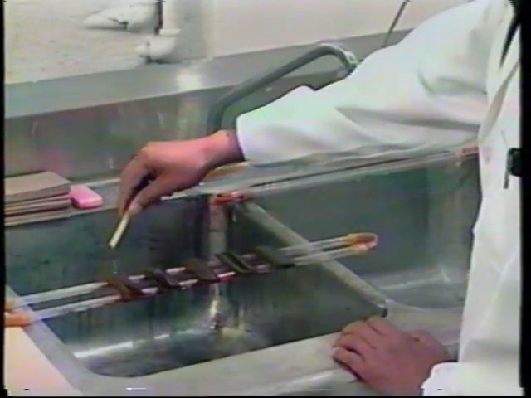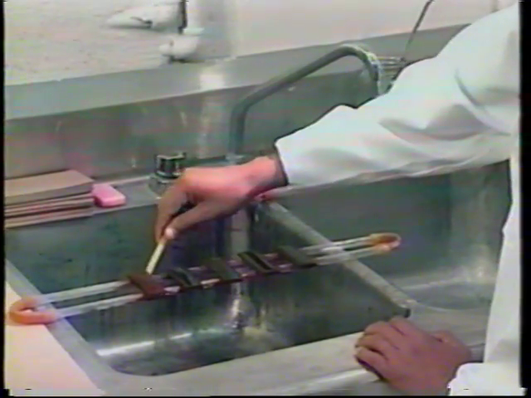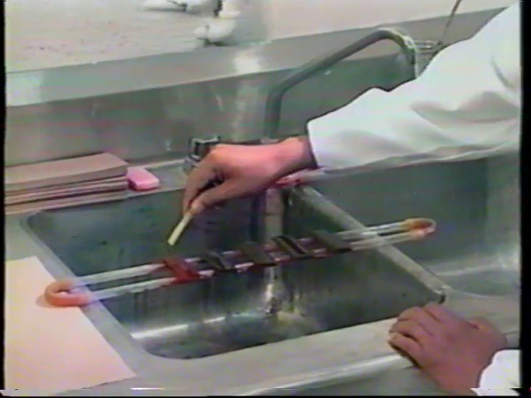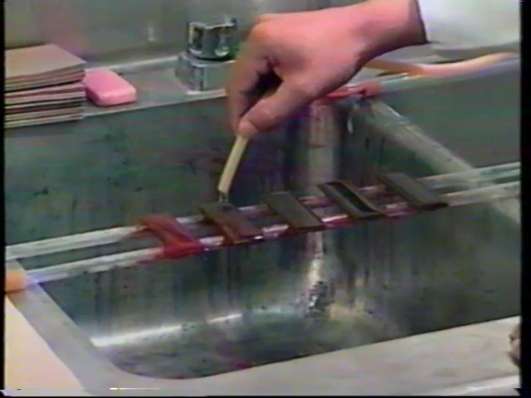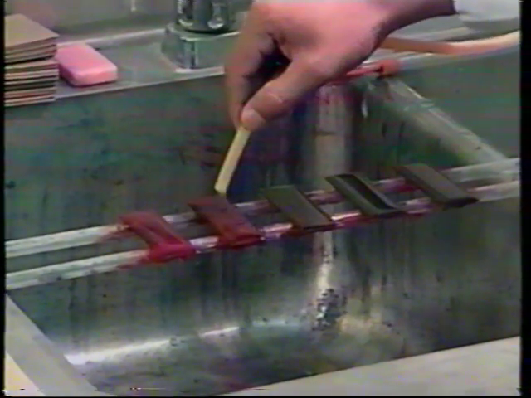Gently wash the stain from each slide with a stream of cold water until all free stain has washed away. Always rinse gently so the smear is not washed off of the slide.